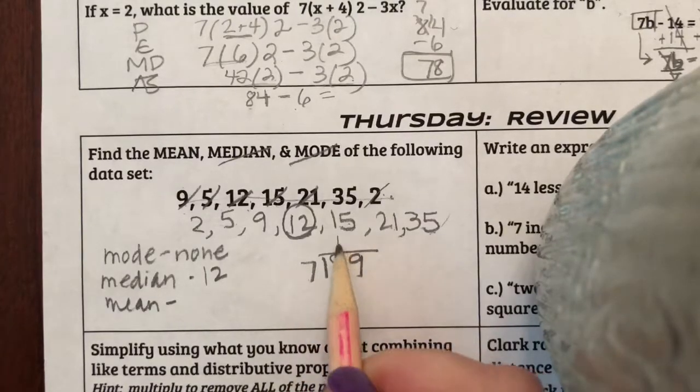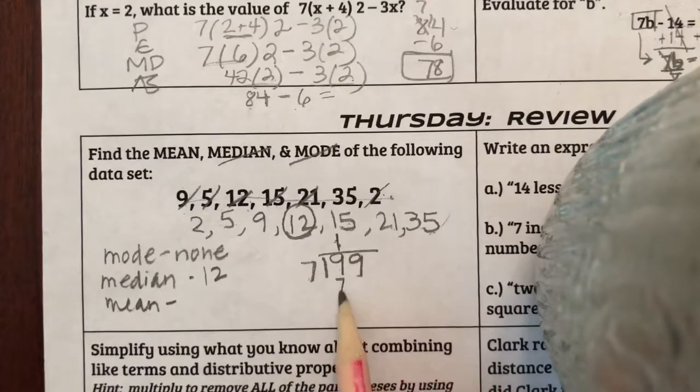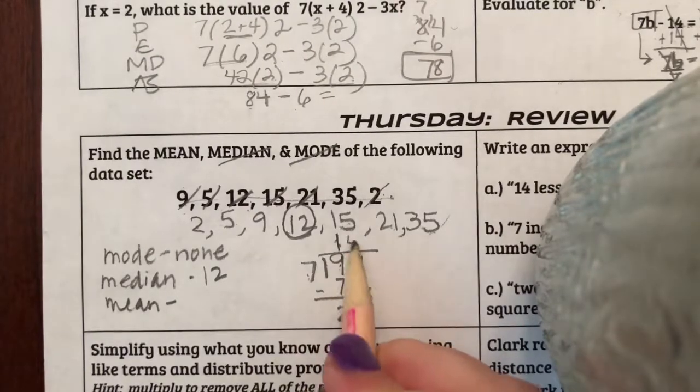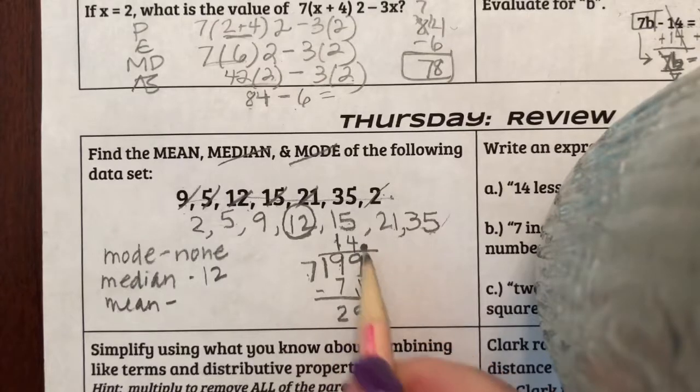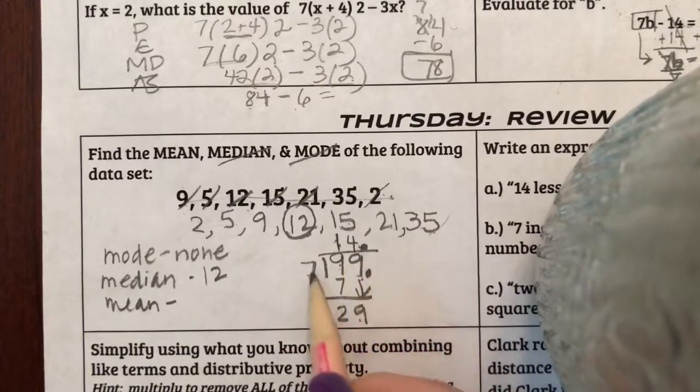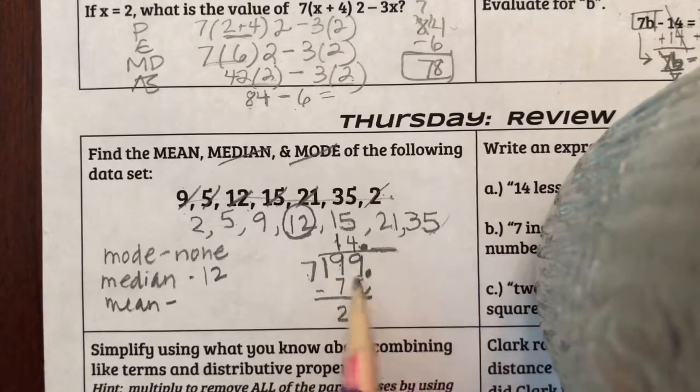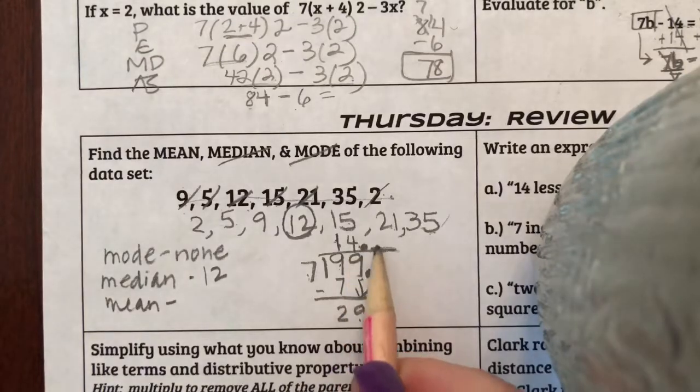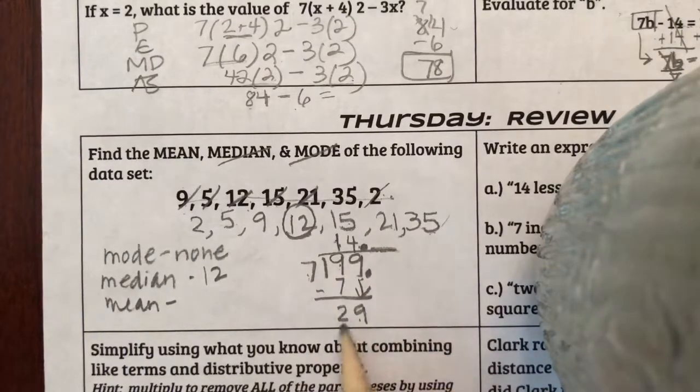7 goes into 9 one time. 1 times 7 is 7. Drop down. 9 minus 7 is 2. Bring down my 9. 7 goes into 29 4 times. I'm going to go ahead and add my decimal here because I know that I am going to probably have some tenths place and hundredths place. 4 times 7 is 28.